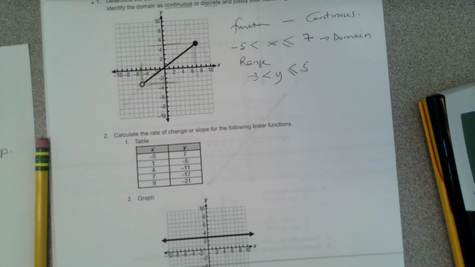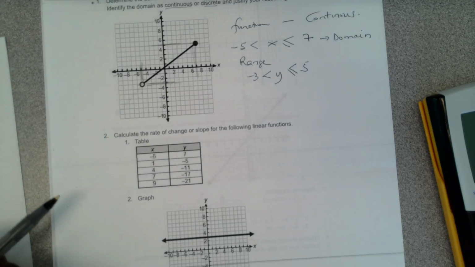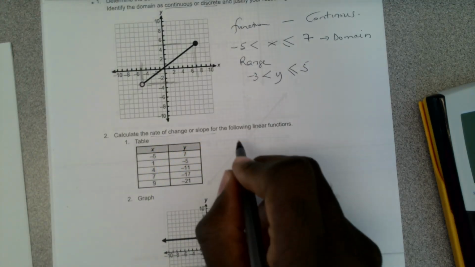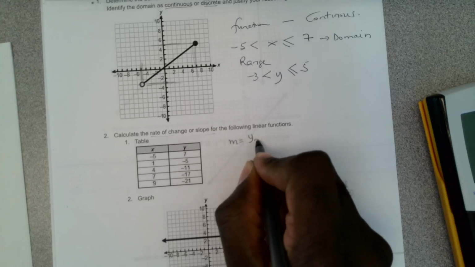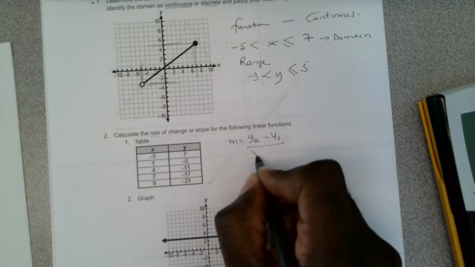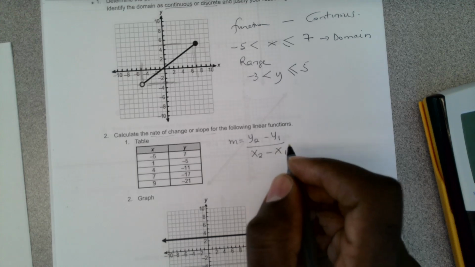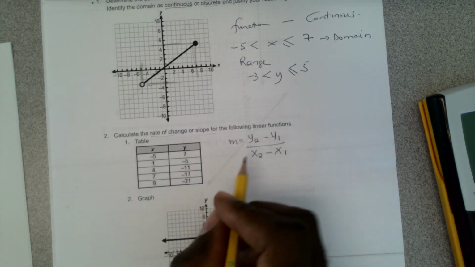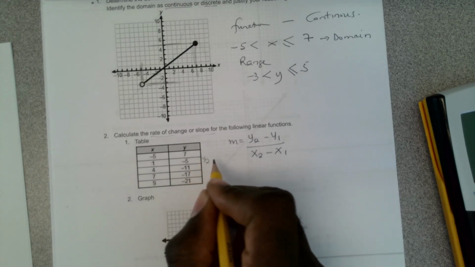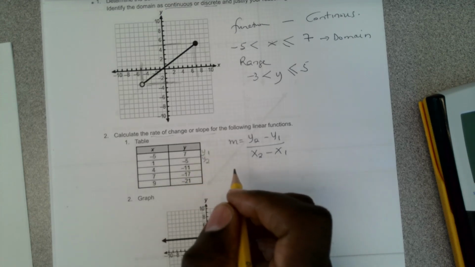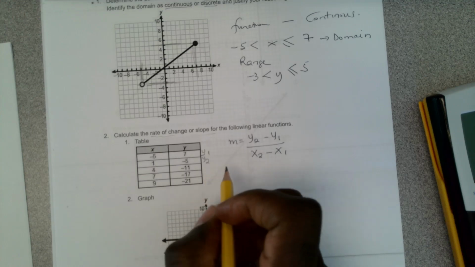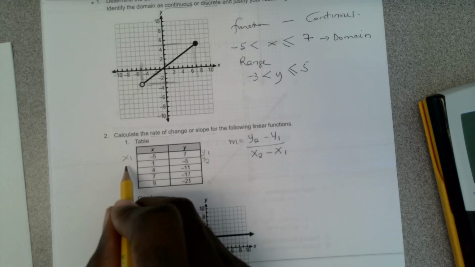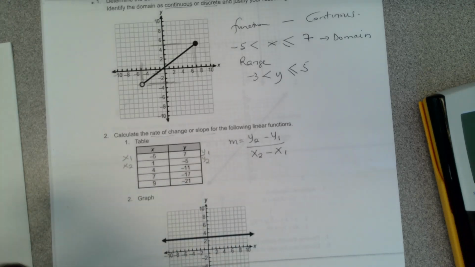Question 2 asks to calculate rate of change or slope. So 2 ways by which I can do this. I can use the slope formula, y2 minus y1 divided by x2 minus x1. And I'm going to allocate y2 to -5 and y1 to 7, and then x1 to -5 and then x2 to 1.